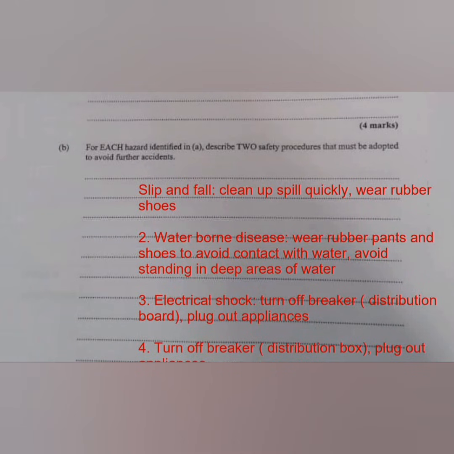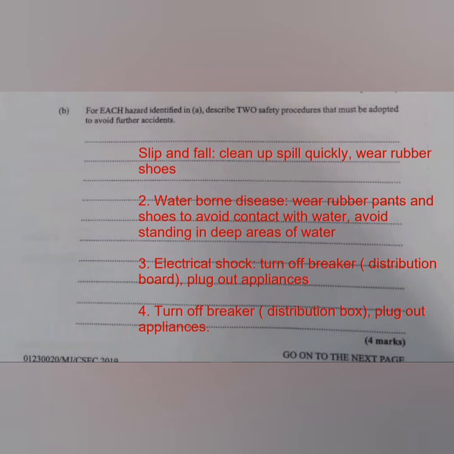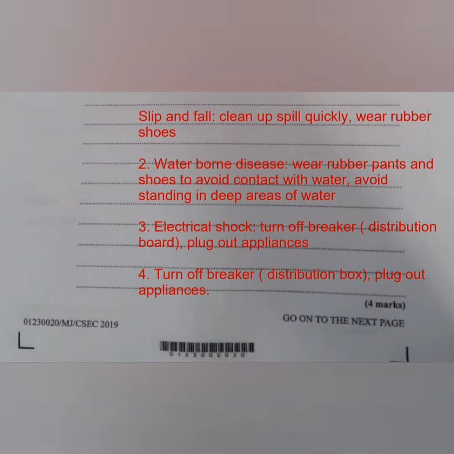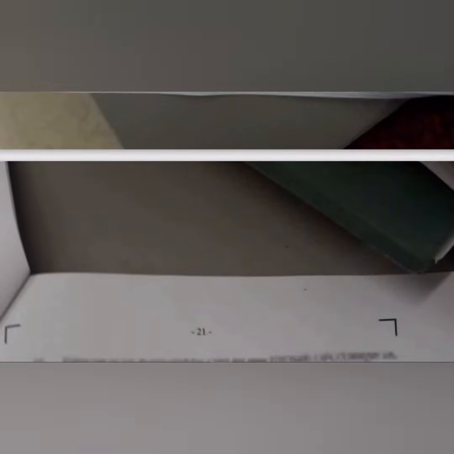So slip and fall, I said you could clean up the spills quickly and wear rubber shoes. 2, waterborne diseases, you could wear rubber pants and shoes to avoid contact with the water, and avoid standing in deep areas of water. 3, electrical shock, turn off the breakers at the distribution board and unplug your appliances. 4, turn off the breaker and unplug the appliances to reduce or prevent electrical fires.